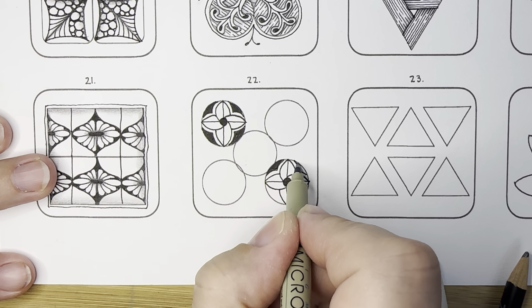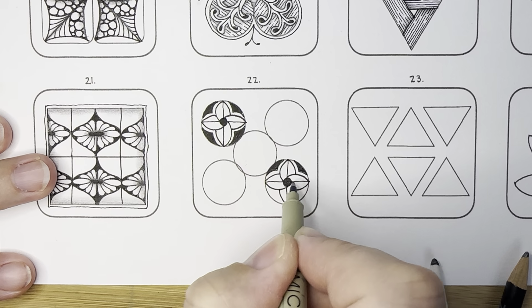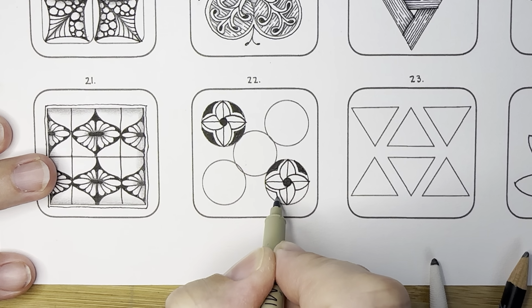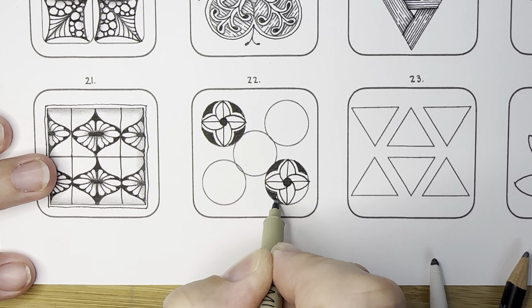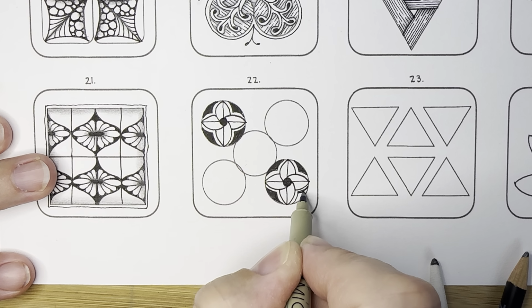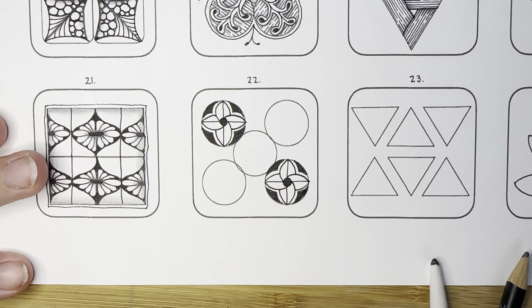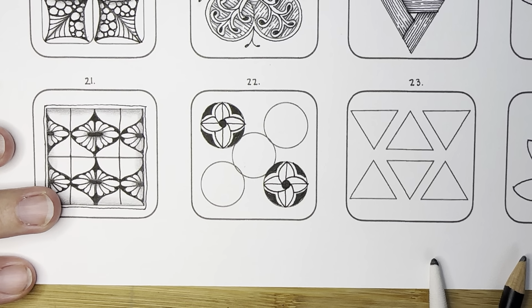That little aura adds so much. Okay, we did 2 of them.